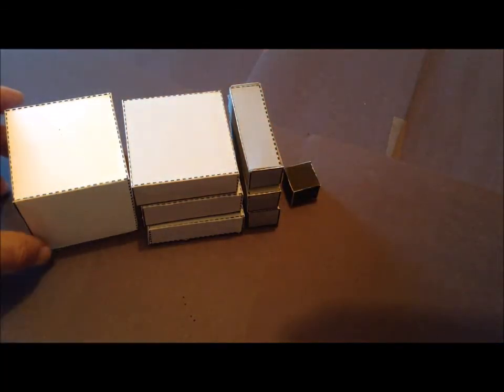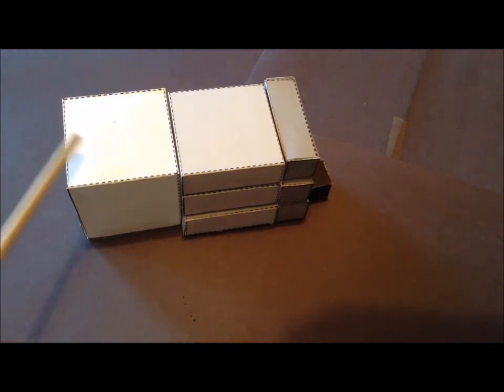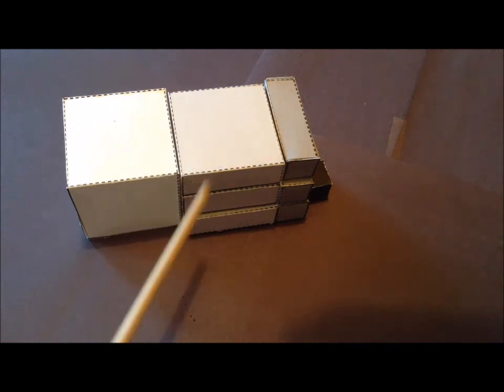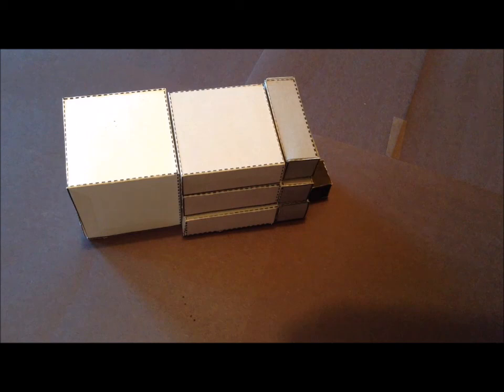So again, here we can see visually that this box is the probability of 3 chlorine 35s. These all together add up to the probability of having 2 chlorine 35s and 1 chlorine 37. These 3 boxes together are the total probability of having 1 chlorine 35 and 2 chlorine 37s.